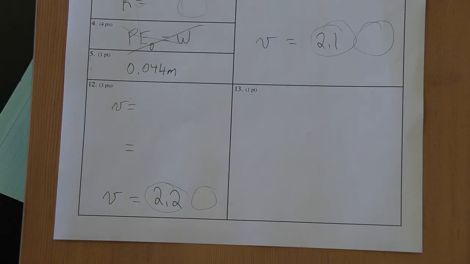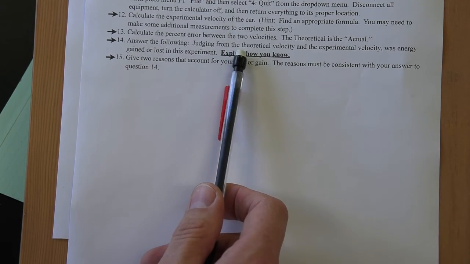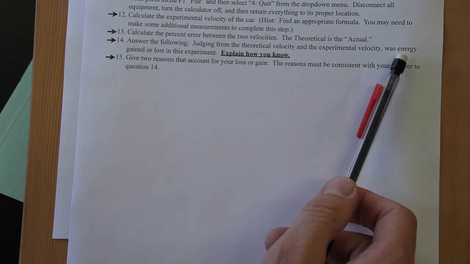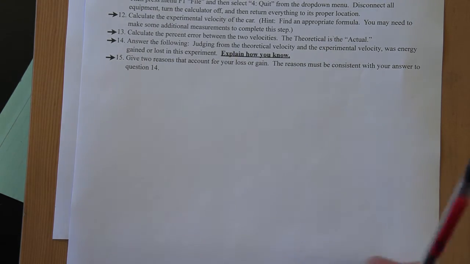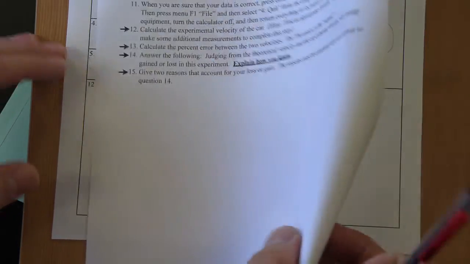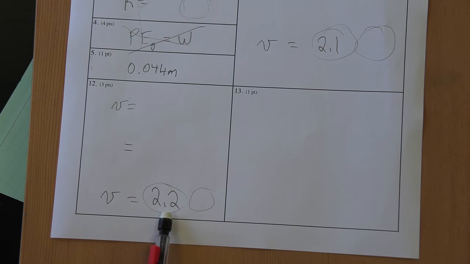Okay, so we're all the way through 13 and we're on to 14. Judging from the theoretical velocity and the experimental velocity, was energy gained or lost in this experiment? Explain how you know. So you look at this number, you see that this one was bigger.